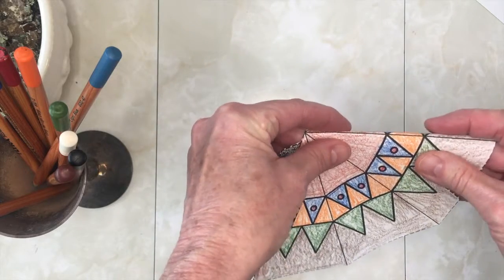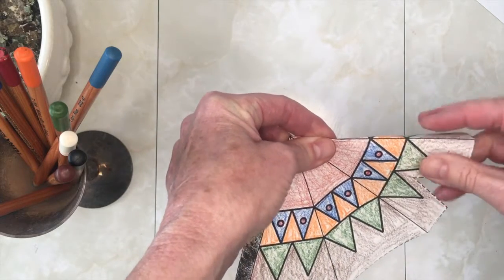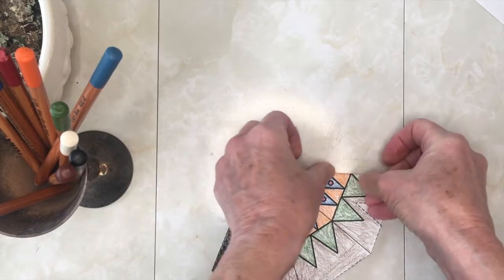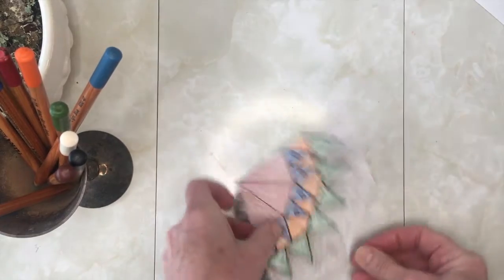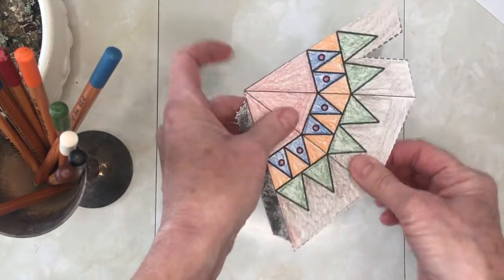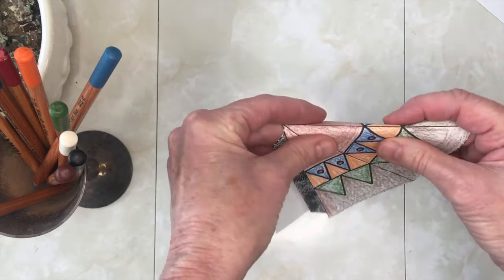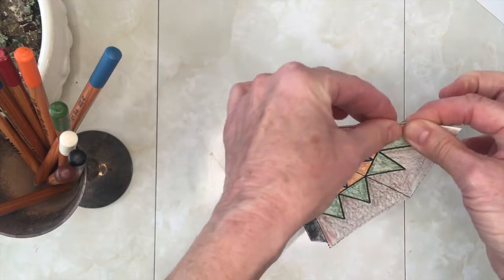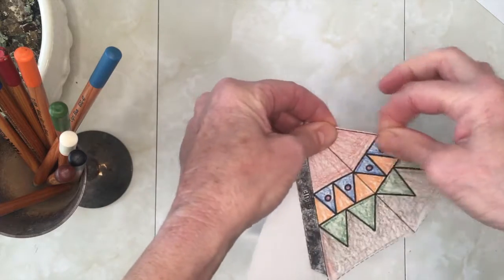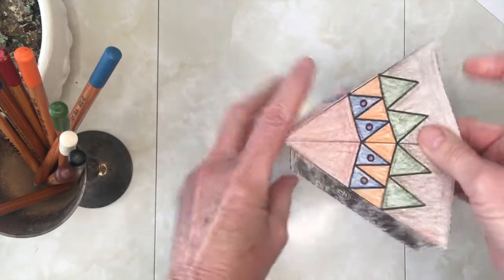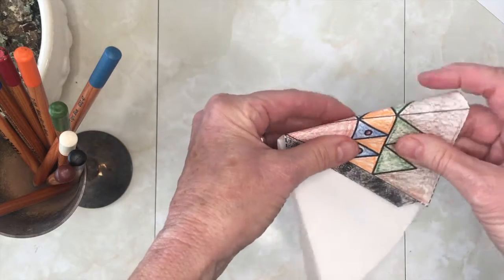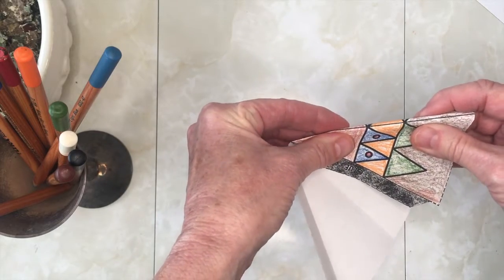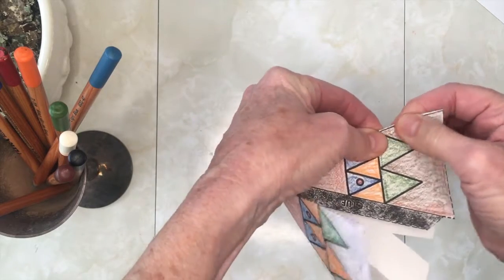You're just going to make a fold on each one of those lines. You can do this. There you go. And here's the last one.